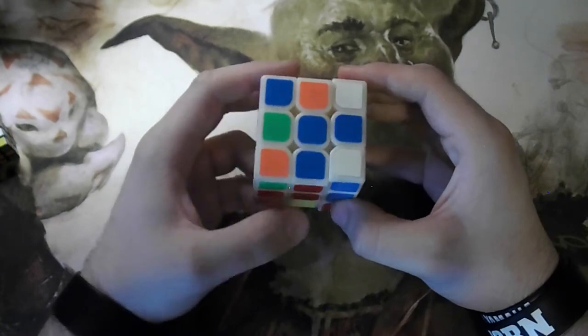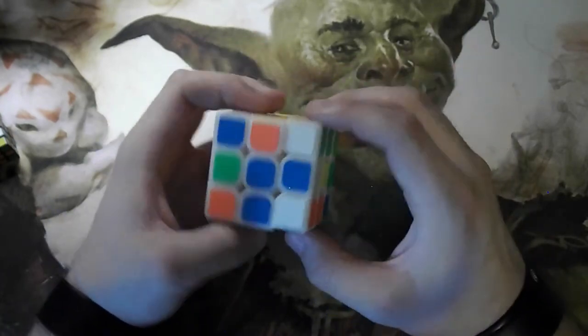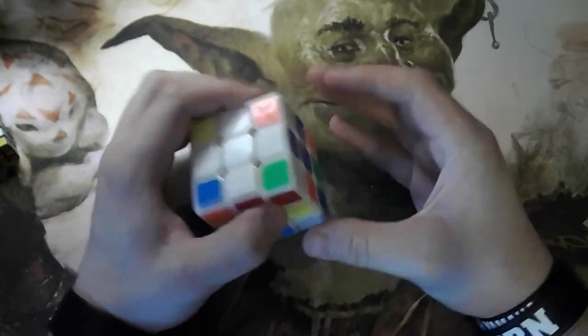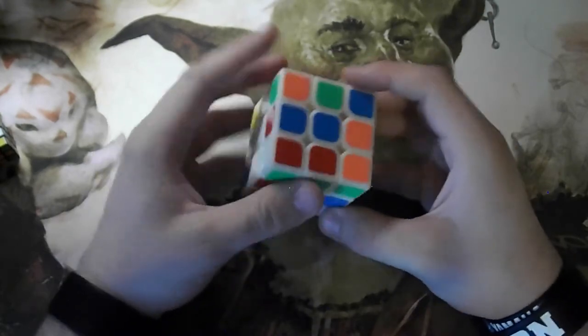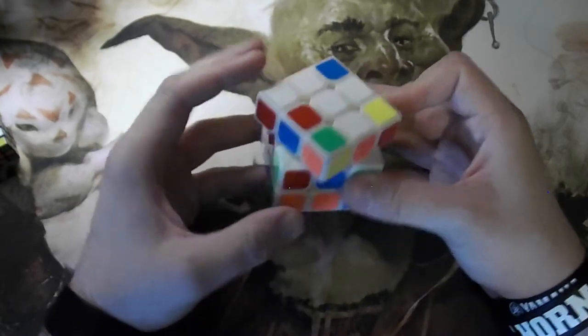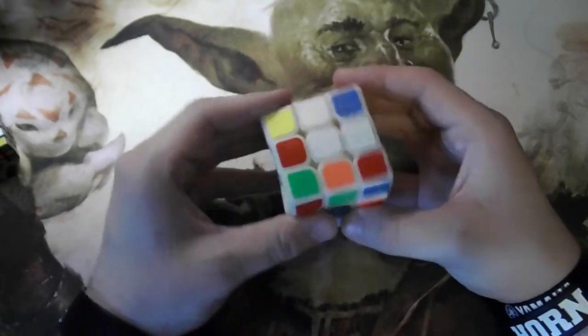Now, this one's pretty easy. The blue can easily be connected because it was in the bottom and can slide right up to the white cross. But you may be thinking, what happens if we get it similar to how the other one was?